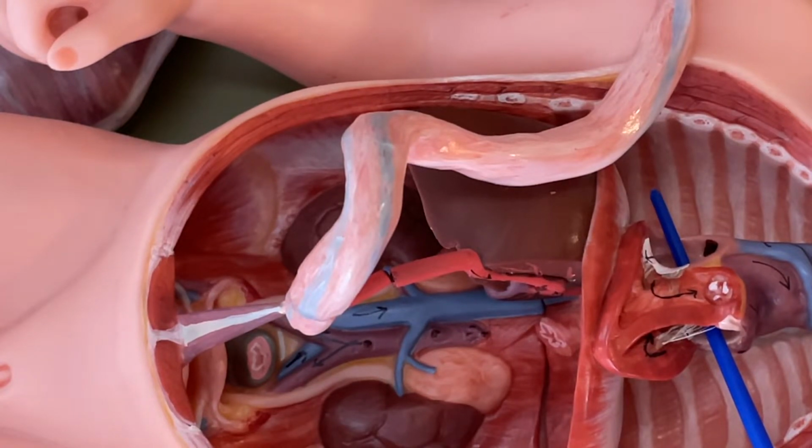Upon the moment of birth, that foramen ovale then closes and becomes the fossa ovalis. When that baby takes its first full breath, the returning blood from the lungs into the left atrium will close the foramen ovale, and it is forever the fossa ovalis. But until that happens, it's a bypass.